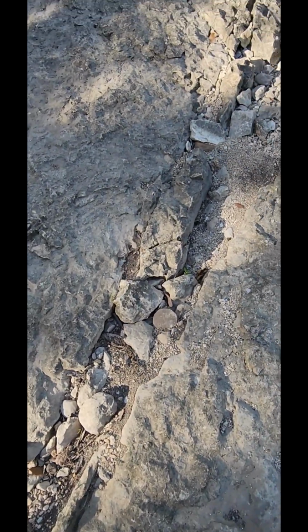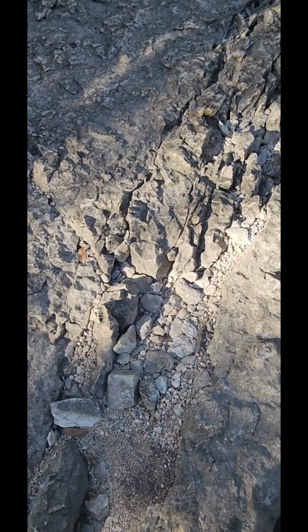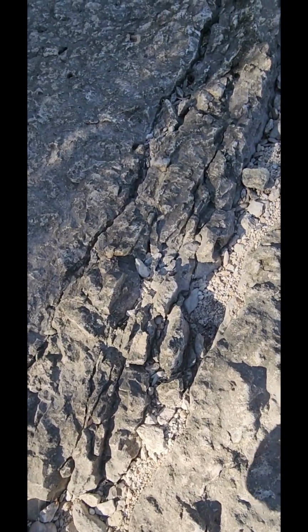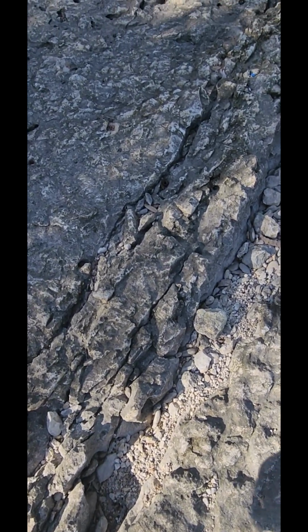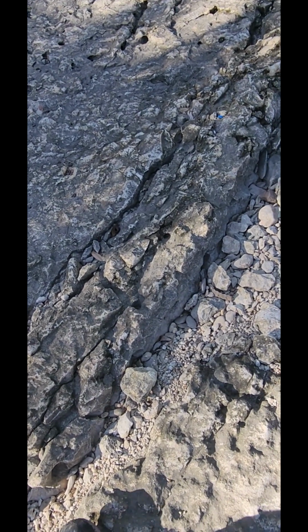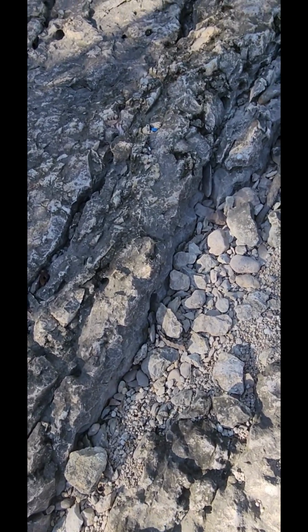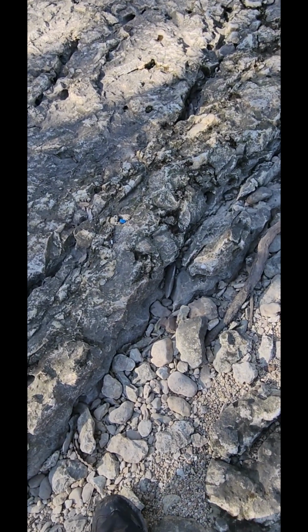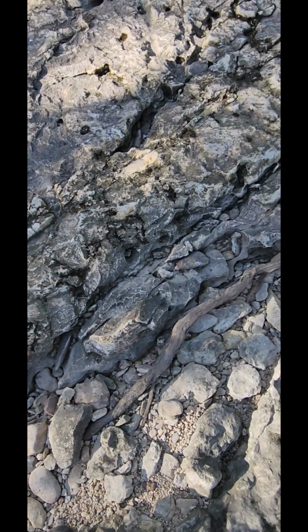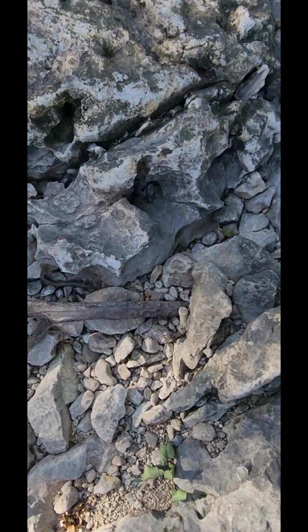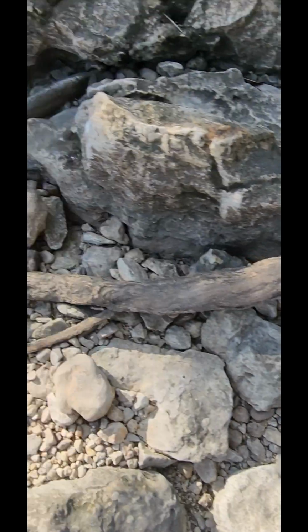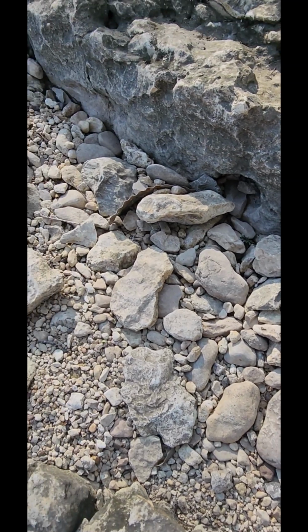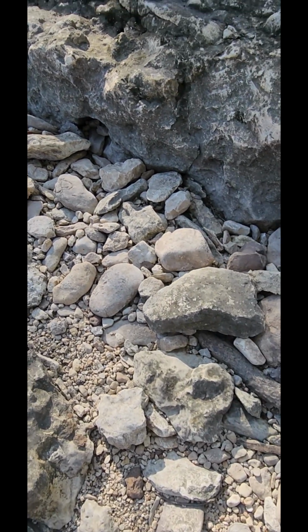Wanted to show you guys real quick this little section right here. This is a great example of mechanical, bio, and chemical weathering. So right here you've got this tree root that's going inside of here and further down into the rocks. That's one form of bio weathering.